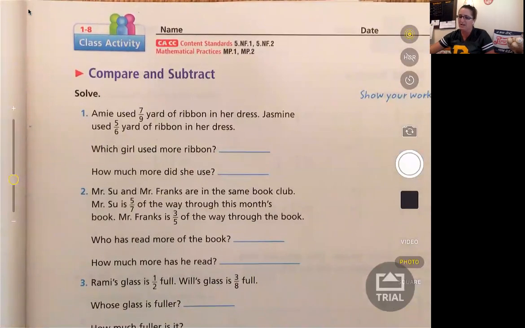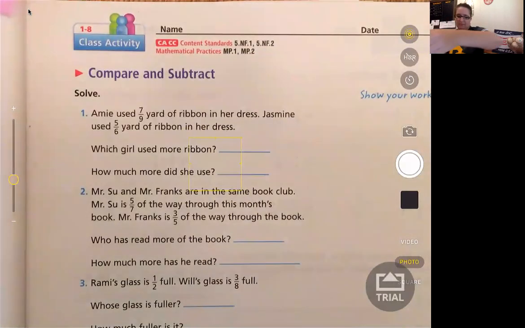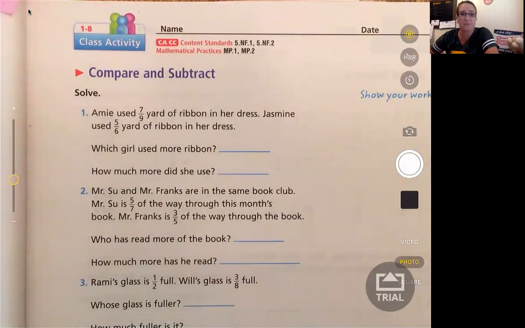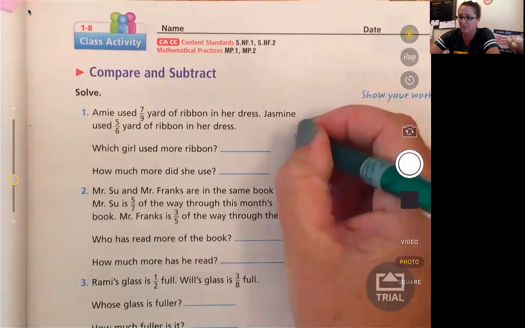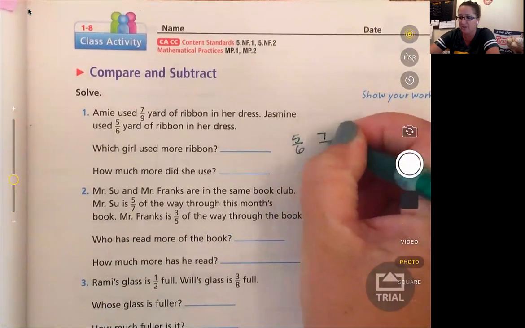Does somebody want to read question number 1 for me? Somebody unmute and read. Annie used 7/9 yard of ribbon in her dress. Jasmine used 5/6 yard of ribbon in her dress. Which girl used more ribbon? How much more did she use? All right. With subtraction, it's important to put the bigger number first so you're able to subtract. Which one is bigger, 5/6 or 7/9? First we have to compare those two.